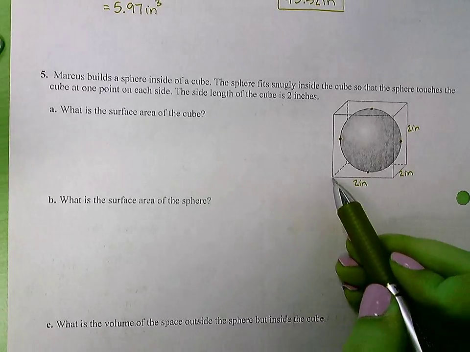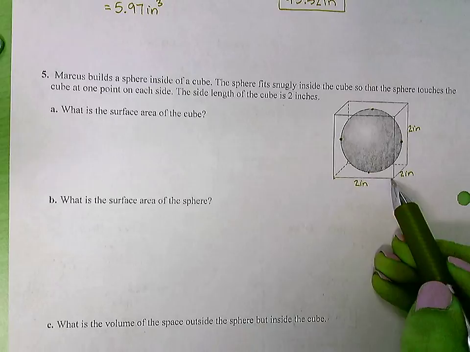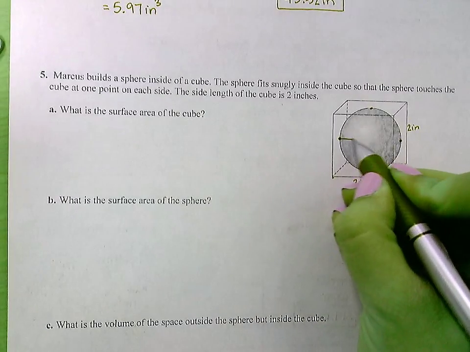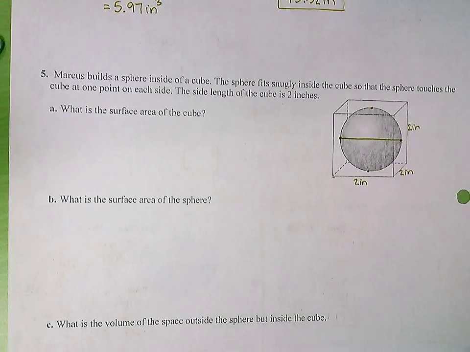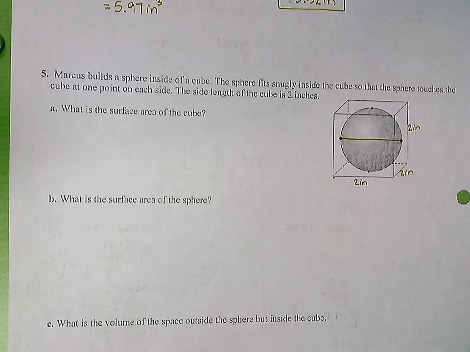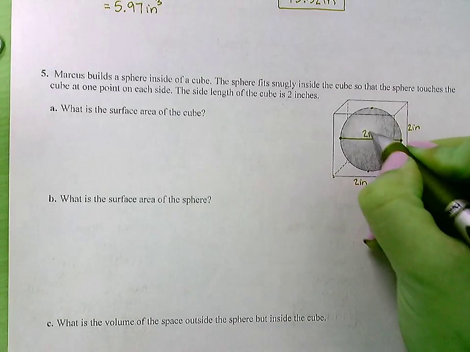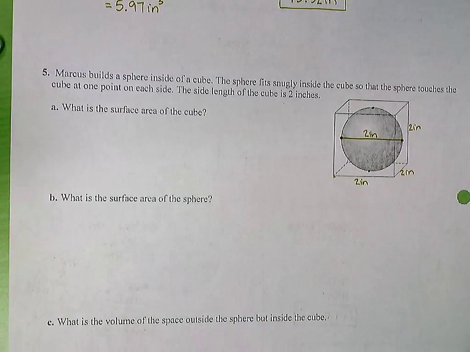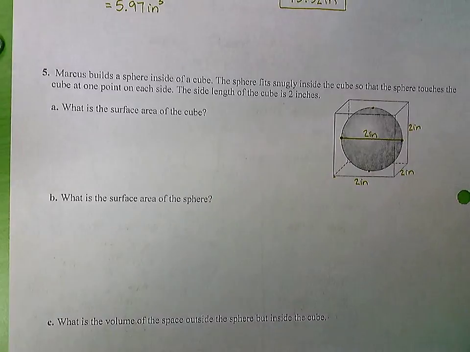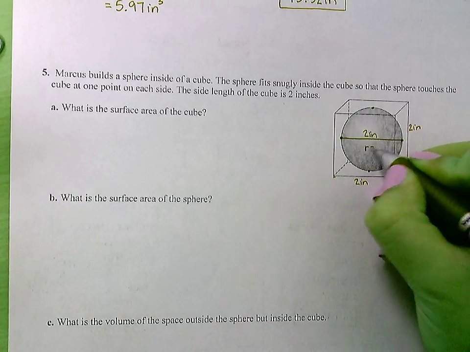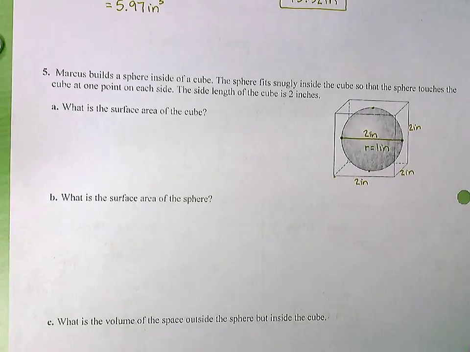Since this side length is 2 inches, if I went through the middle of the cube, through that sphere, that is also going to be 2 inches. So the diameter of the sphere has to be 2 inches, meaning the radius of the sphere is 1 inch.